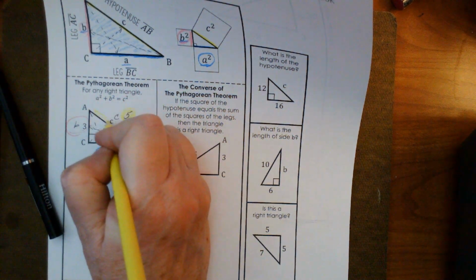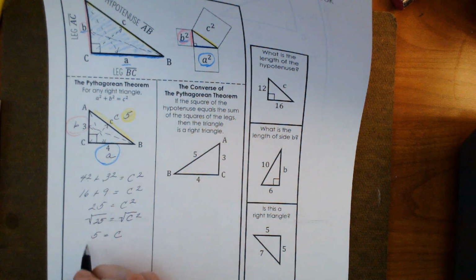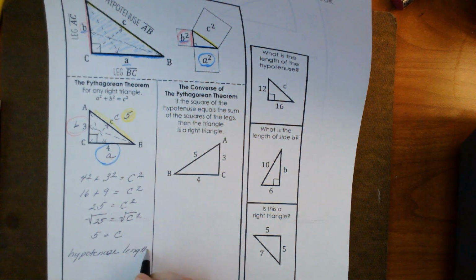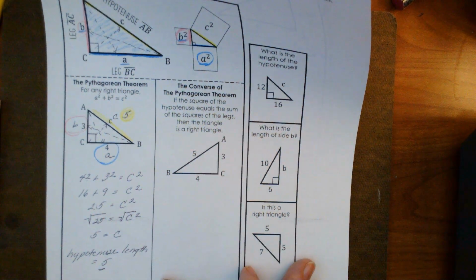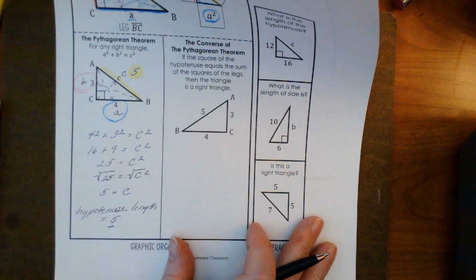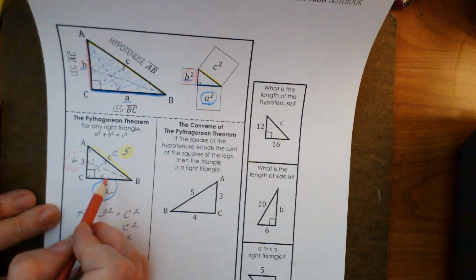Okay? So that is the hypotenuse. And I'm going to write it again. Hypotenuse length equals 5. All right? And I'm going to pull it up so you can copy it a little bit. And you know what? I'm actually going to color code this a little bit more.